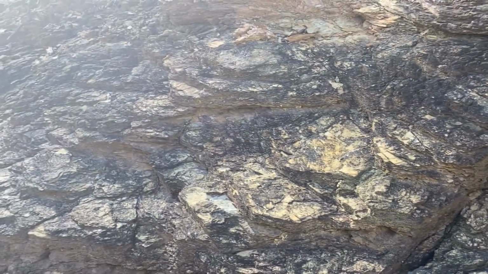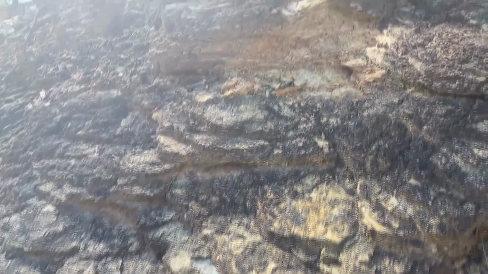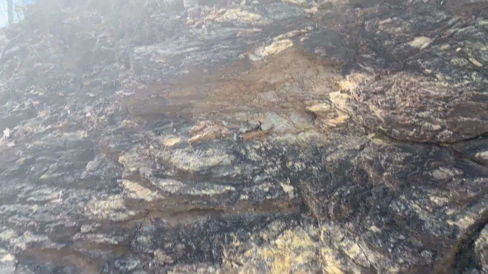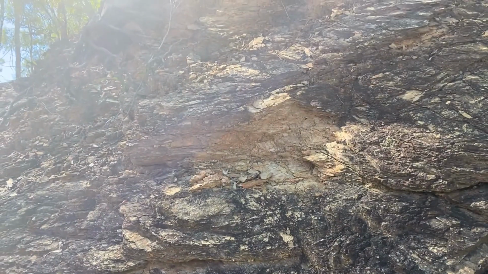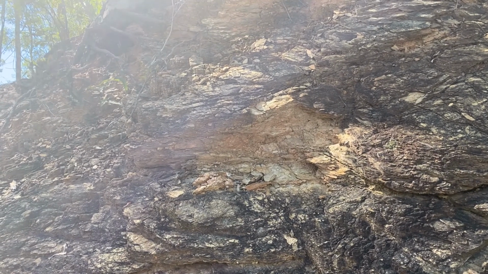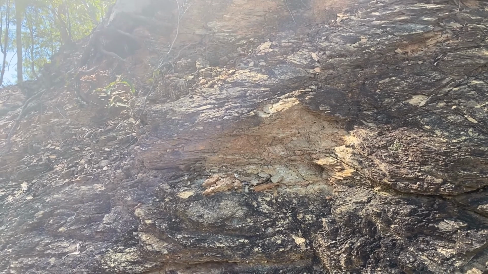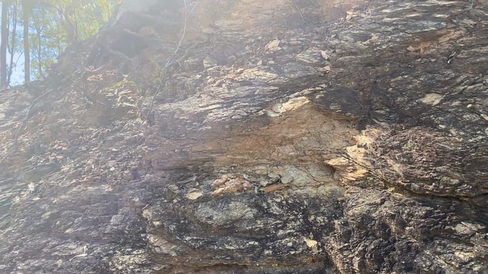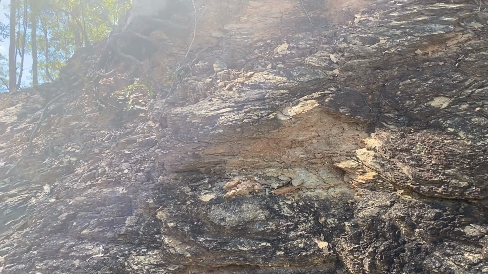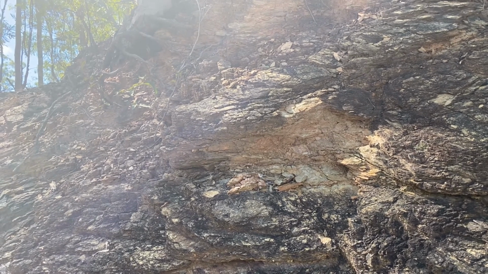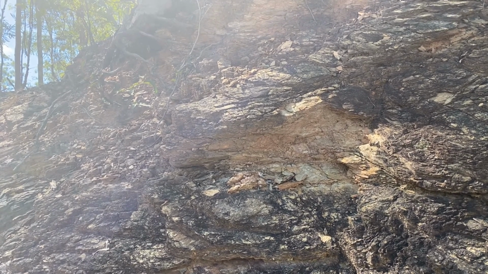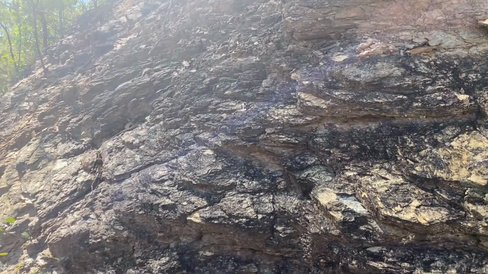So there's a bit of a sheen to the rocks. There's a sort of newer bit for you. Hang on, here we go. So the sheen in the rocks is caused by flaky mica minerals that recrystallised in the rocks under intense heat and pressure.